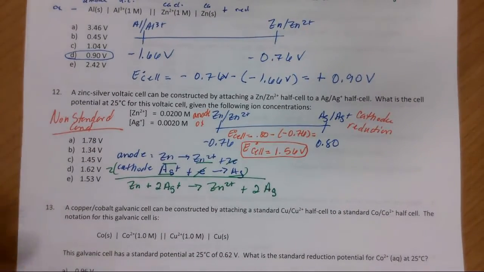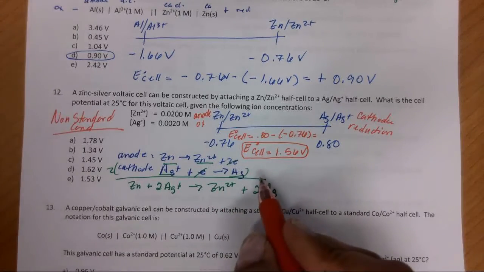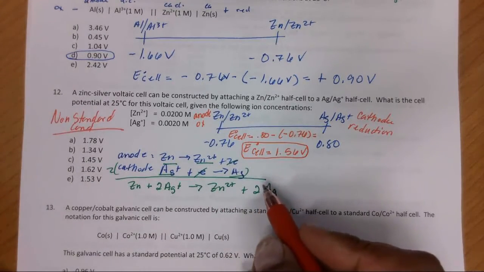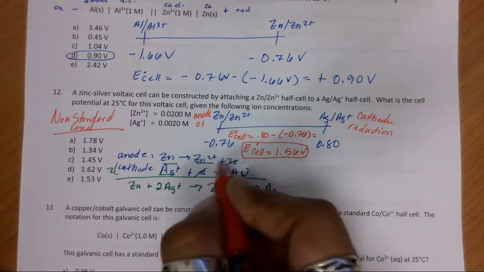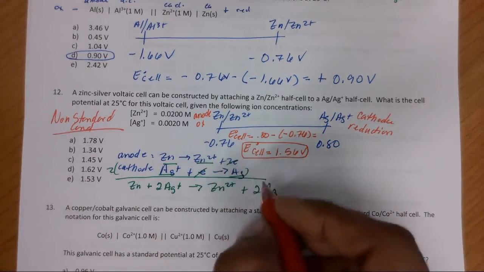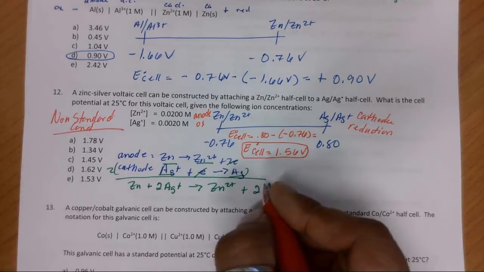So now I can get into my Nernst equation. And why did I have to do this? Because I needed to know what N is. N is the number of electrons needed to equalize this. What did we have? We had 2. Once they're equalized, that's our number of moles of electrons.